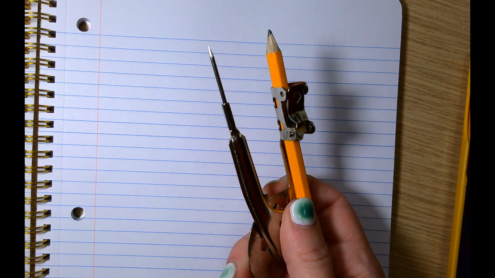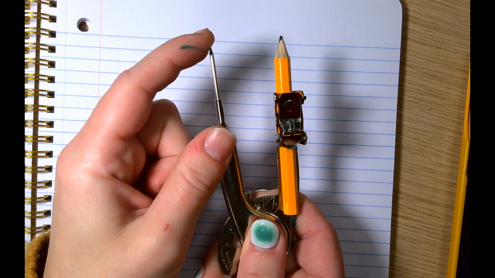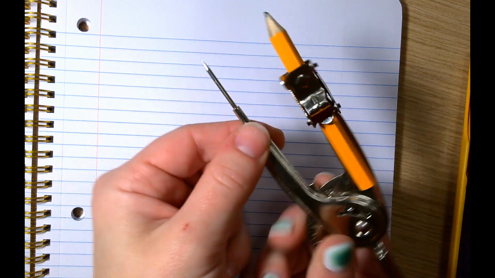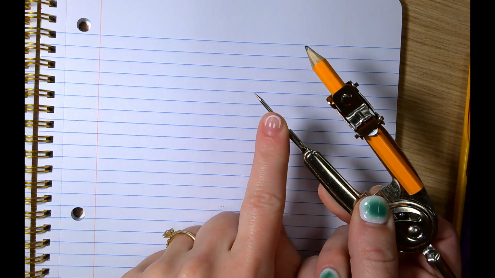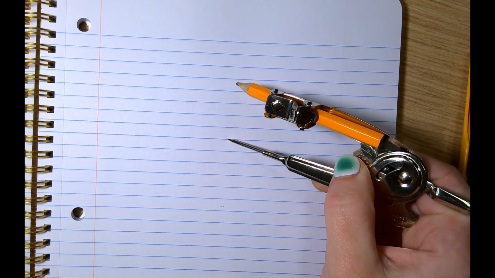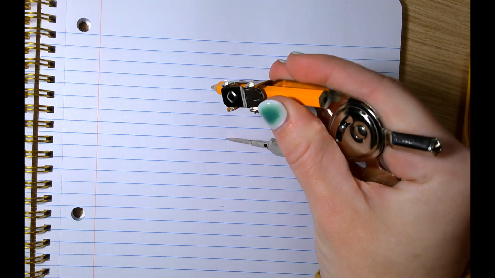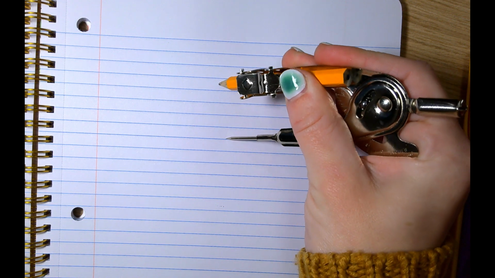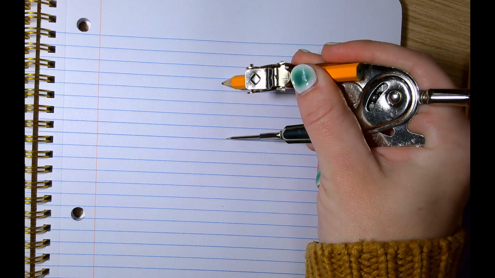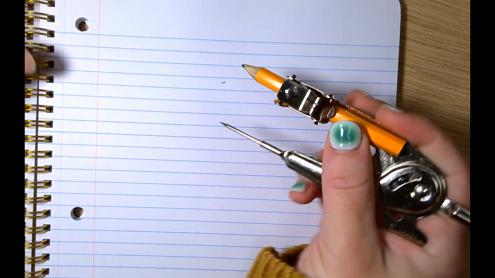And it's basically a circle maker. The pointy part is the center. So we are going to start by taking the point and placing it on the page. And from there, I like to hold the pencil and I like to turn the paper rather than my hand.